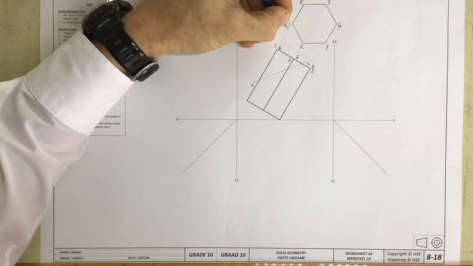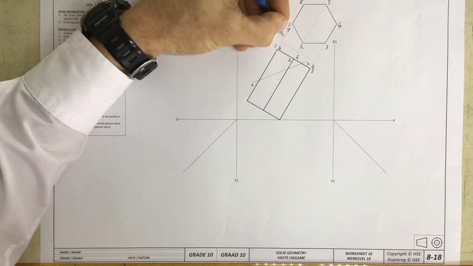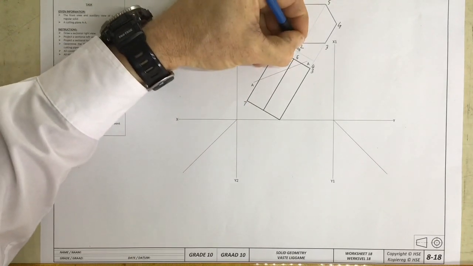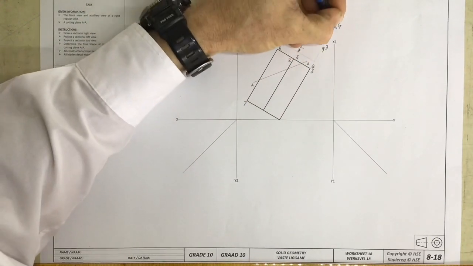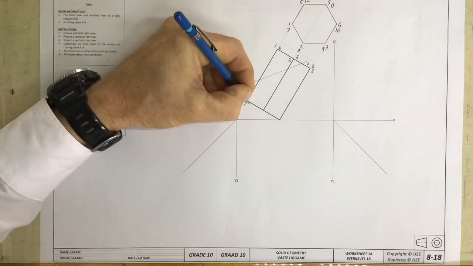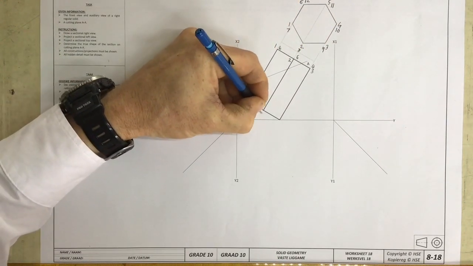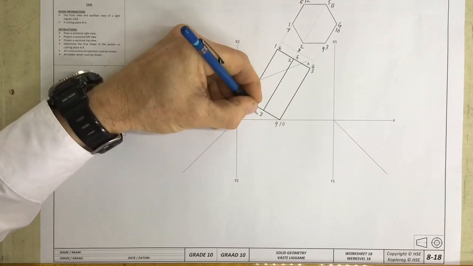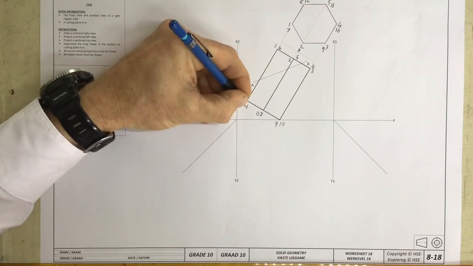I then come down to the bottom. Underneath number 1 is number 7 over there. 7, number 8, number 9, number 10, number 11, and number 12. Place those over there. Number 7, number 8, number 9, number 10, number 11, and number 12 over here.